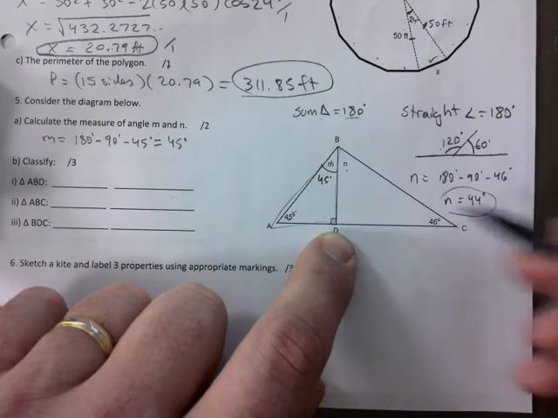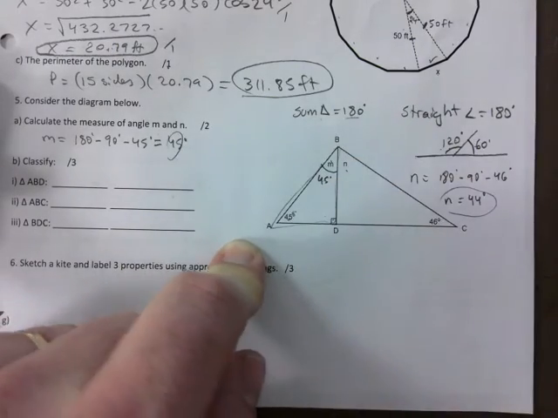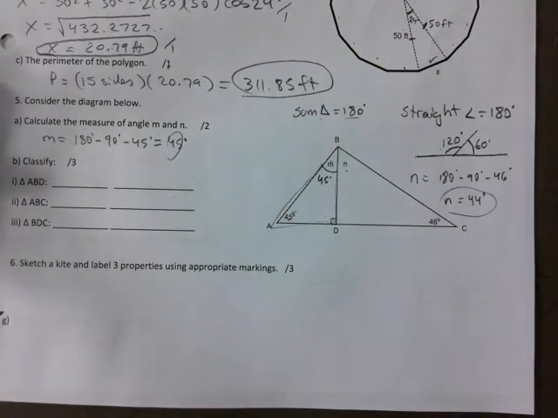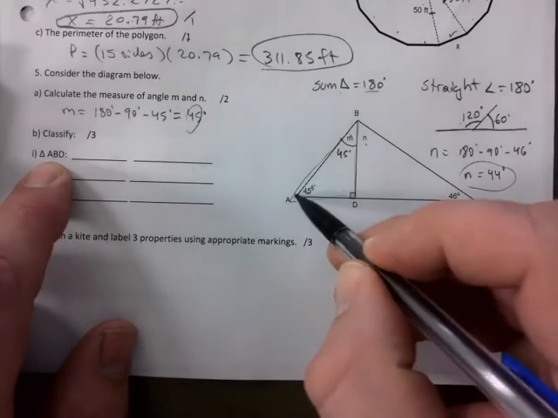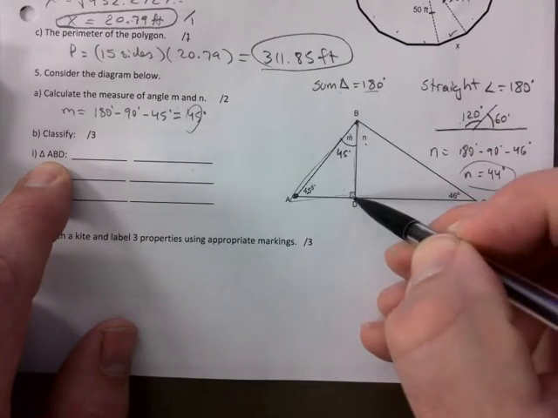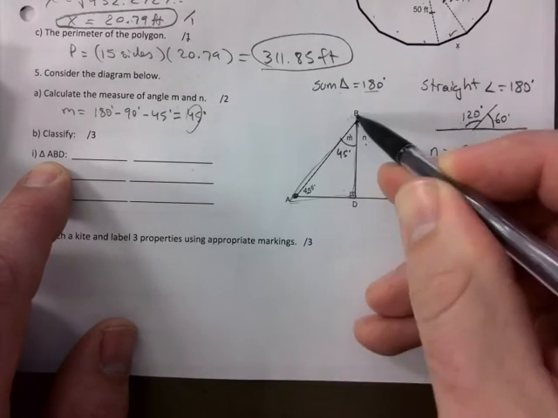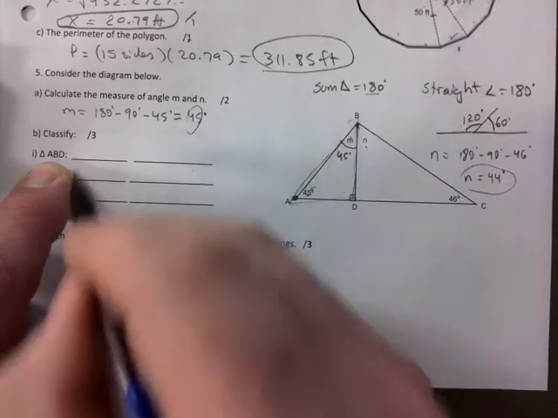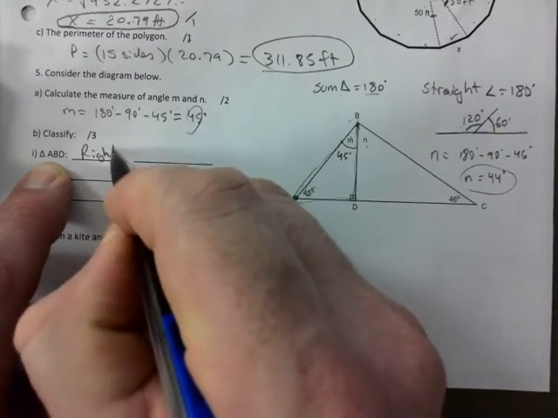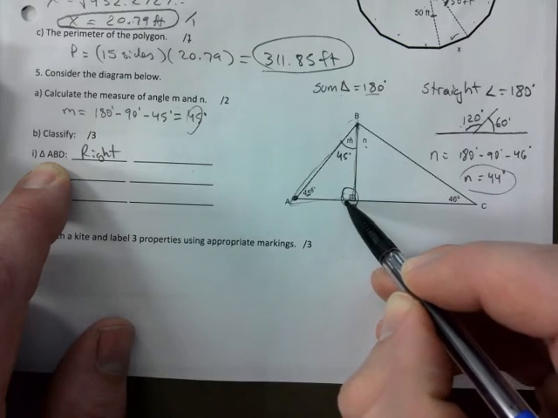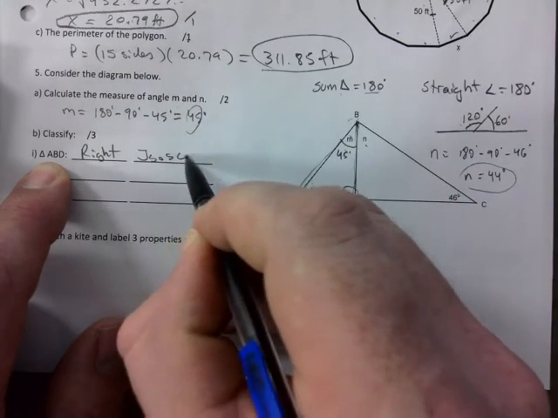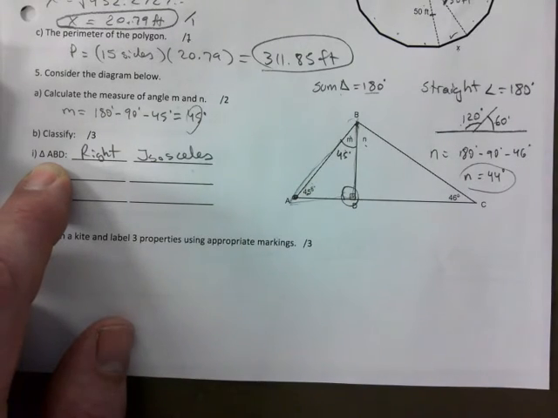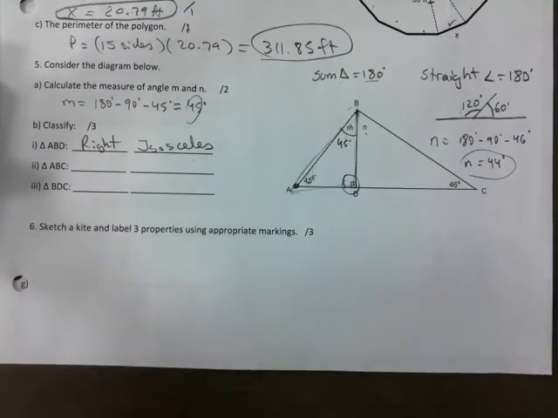So one mark for each. If you have M is 45, N is 44, if you have that, you get one mark for each. Not bad, right? Now, classifying. A, B, D. This triangle right here, what would it be? It's a right because of this guy. And because of the two angles being the same, it's an isosceles. Yes. So you get one mark for that.